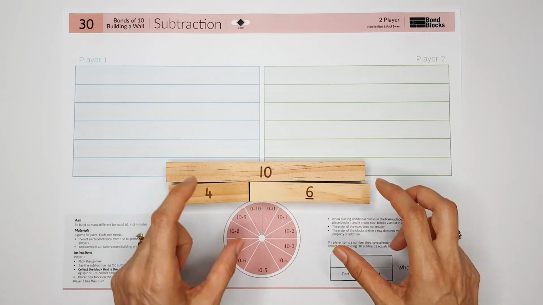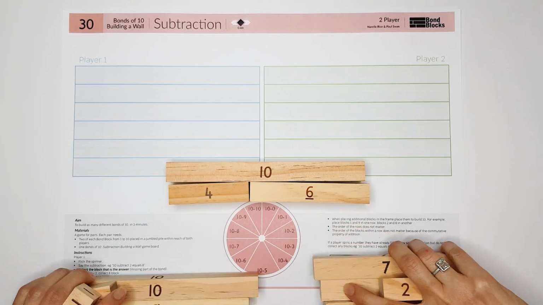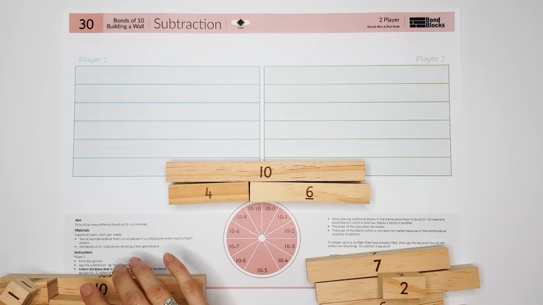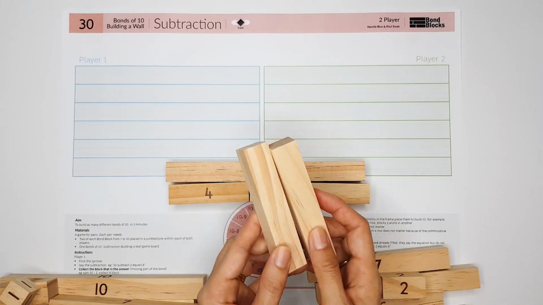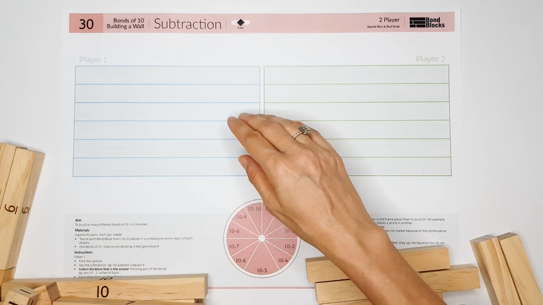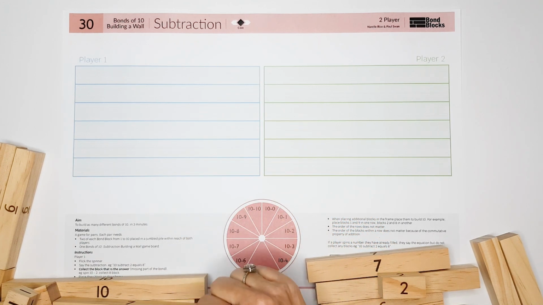In this activity, you will need 2 of each bond block placed in a jumbled pile within reach of both players. You will also need 2 blank 5s. The aim of the activity is to build as many different two-part bonds of 10 as you can in 3 minutes.